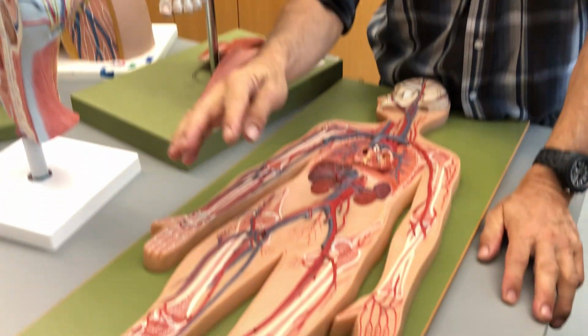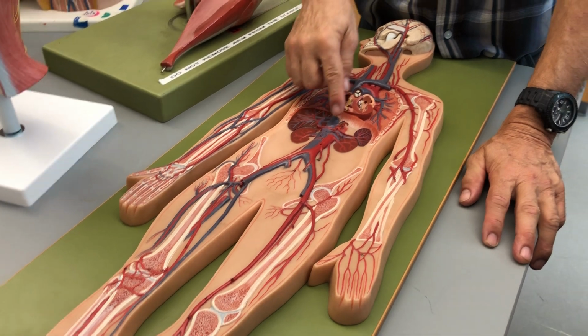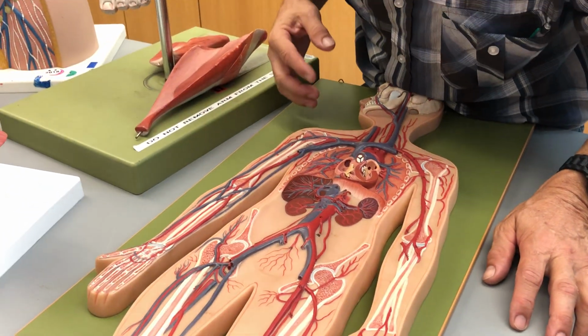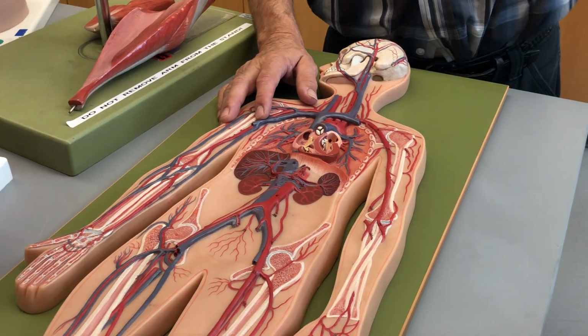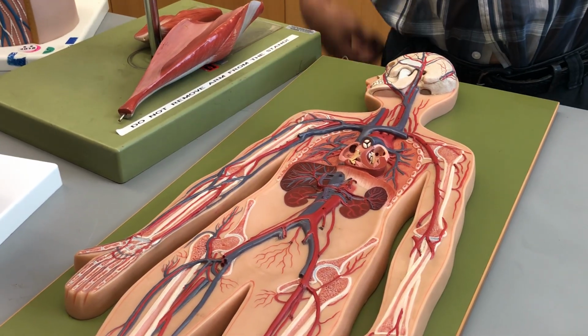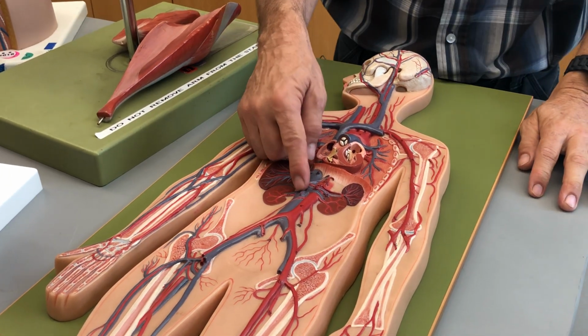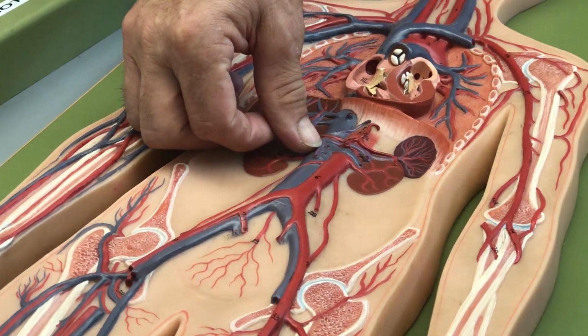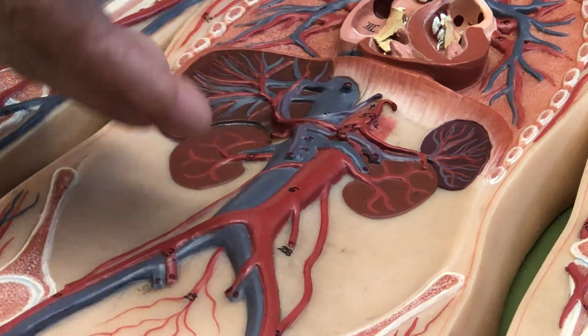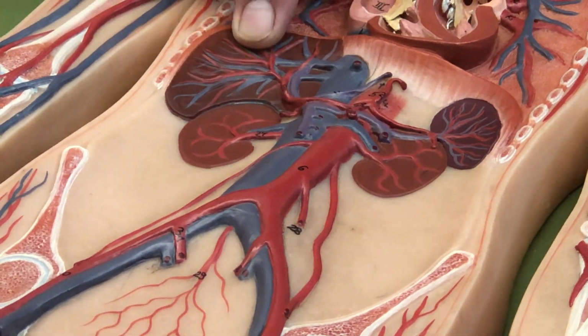Then we have this model here, and we looked at the funny guy over there, whatever this guy is. We saw the hepatic portal. On this model, it's real easy because it's the purple. The purple are draining the viscera. They're taking everything to the liver.